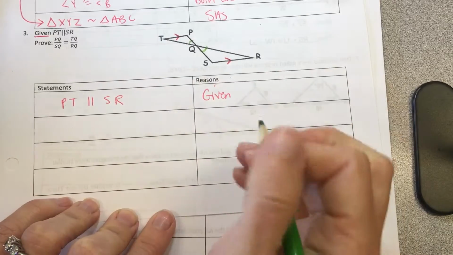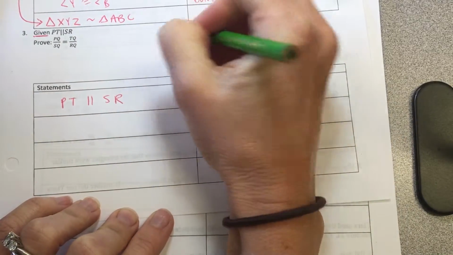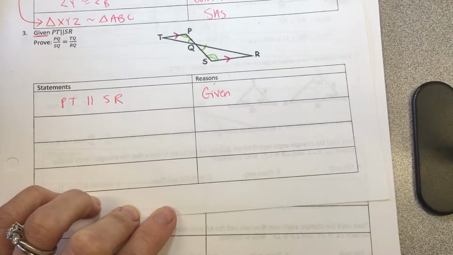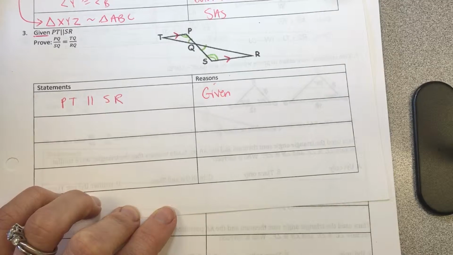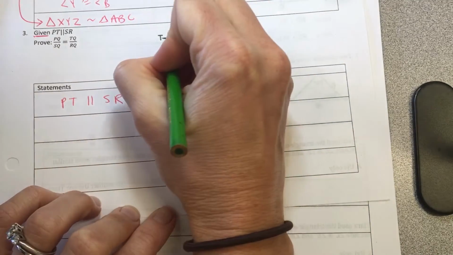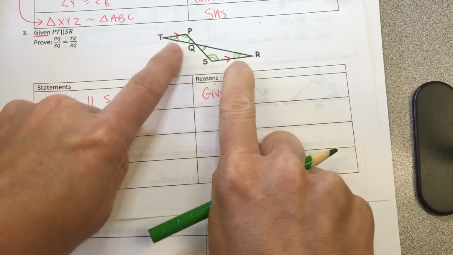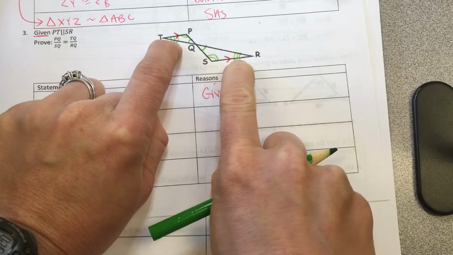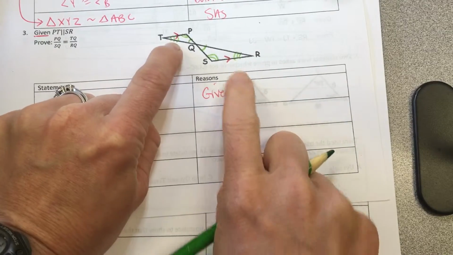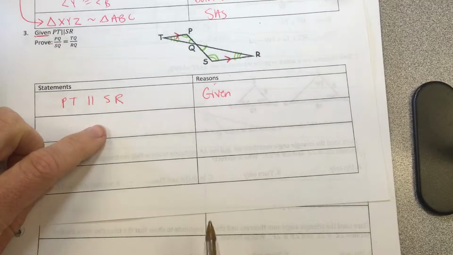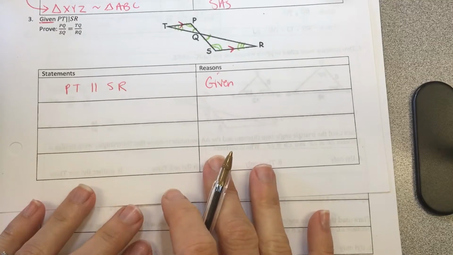All right, P goes with S. Why are those two the same? They're not corresponding this time. They're alternate interior. I could also mark T is the same as R, and notice, guys, I used a different number of curves every time to mark them. So for T, I used 3, and so for R, I used 3. It doesn't matter which one you put next.